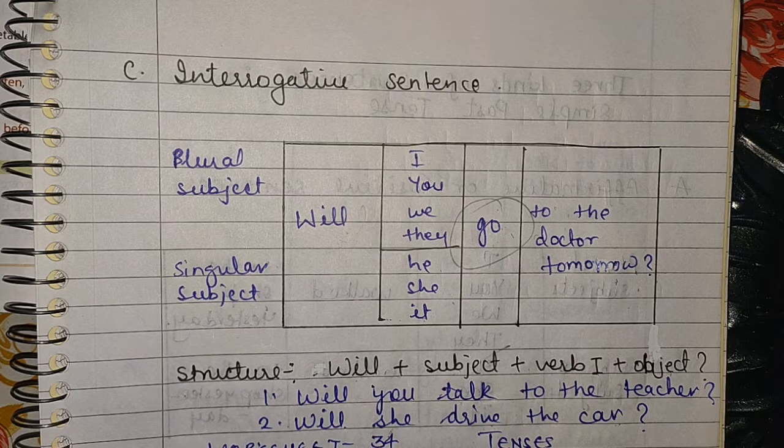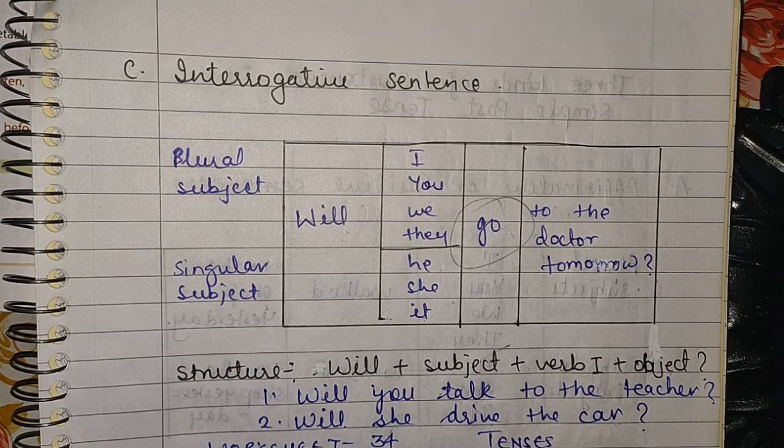In simple present tense, if you are making the sentence in positive form, the verb you will use will be in the first form, with s or without s according to the subject. Okay, in a negative sentence, the verb will remain in the first form without s. Okay, it will remain only the base form. In the interrogative sentence also you will use the verb in the first form in simple present tense.